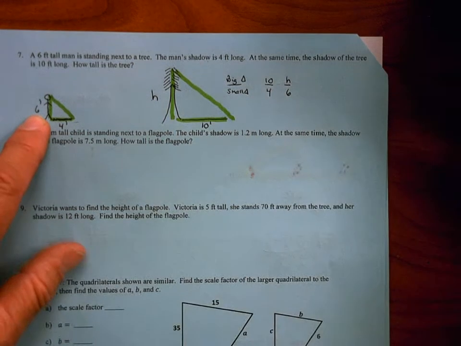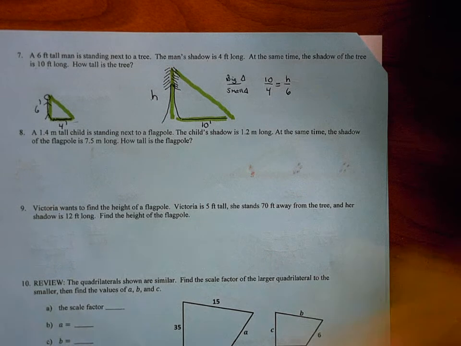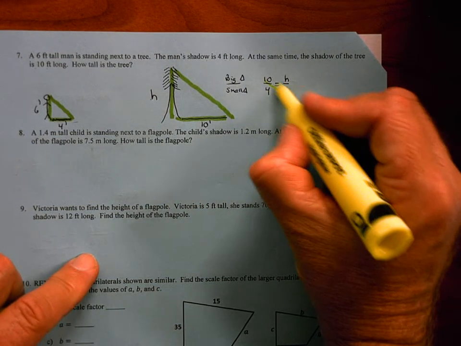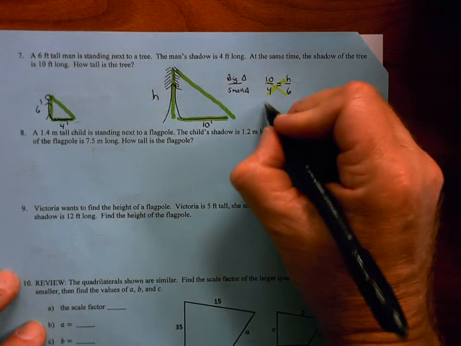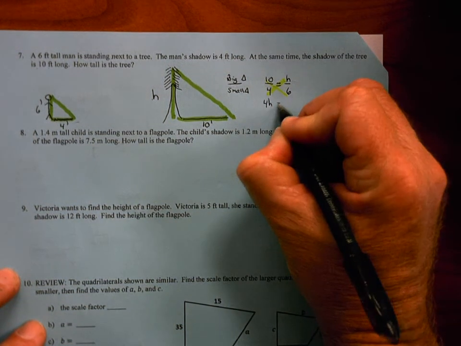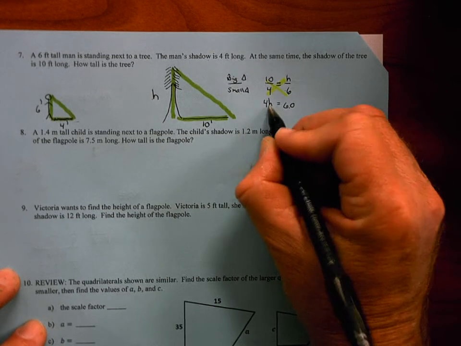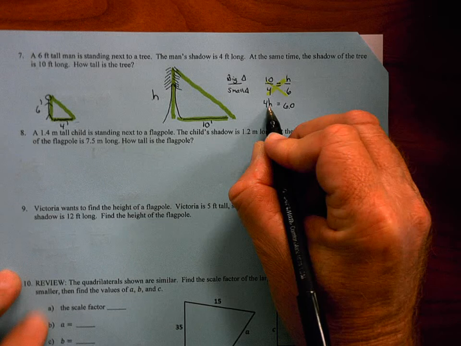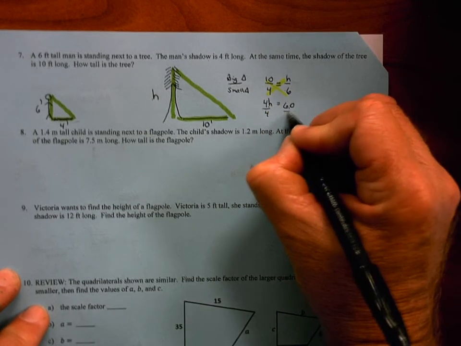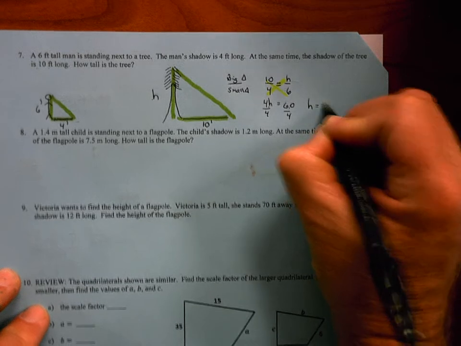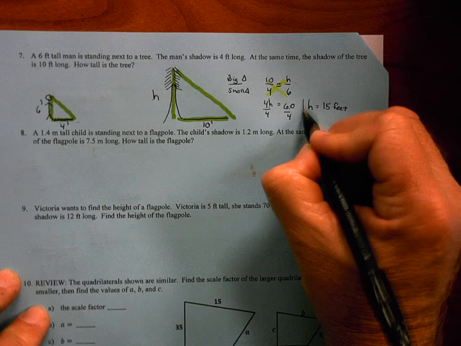And then what we do is we put these equal to each other and we cross multiply in order to solve for h. Okay, so 4 times h is 4h. 10 times 6 is 60. Remember, the 60 is called the means. The 4h is called the extremes, and the means is always equal to the extremes. And then I divide by 4, so I get h is equal to 15 feet. Okay, there's how tall the tree is in number 7.